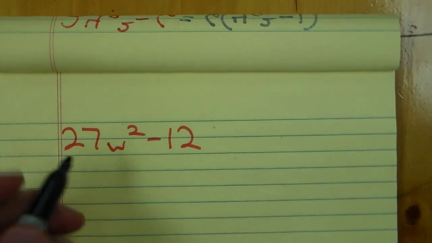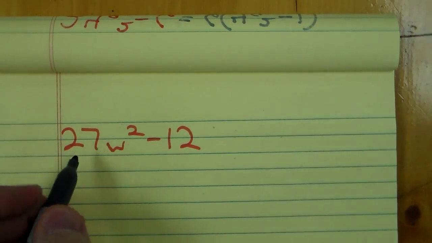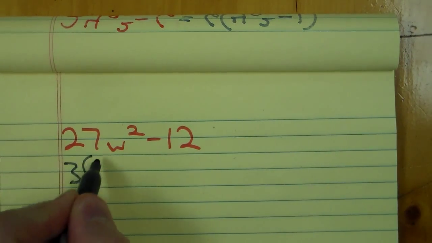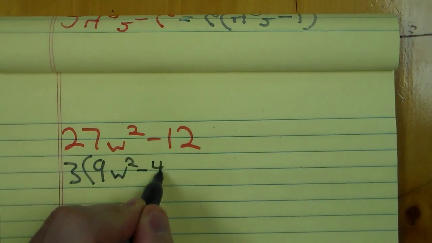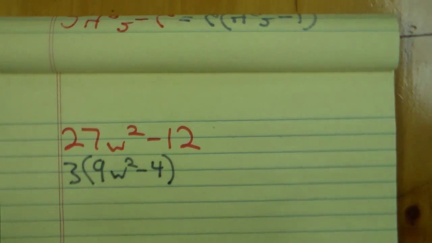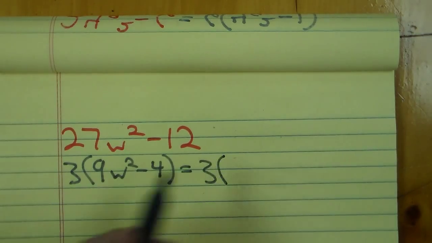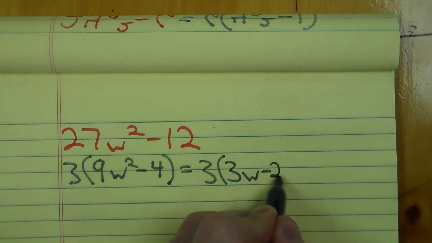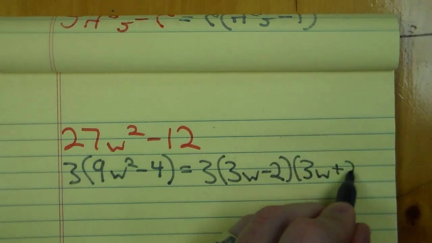Okay, a few more. First one, I can factor out a 3, and that's going to leave me with 9w squared minus 4. Now they're perfect squares. That works nicely for us. It's going to be 3 times 3w minus 2, 3w plus 2.